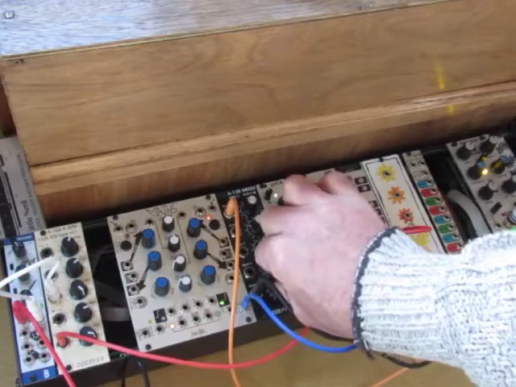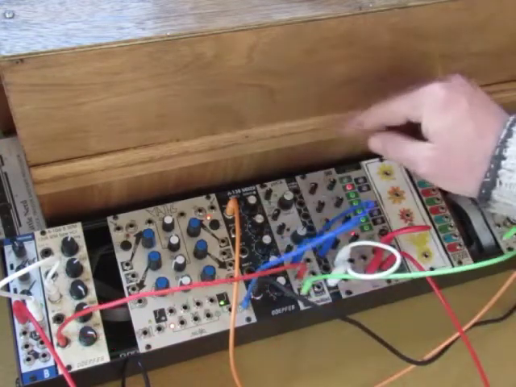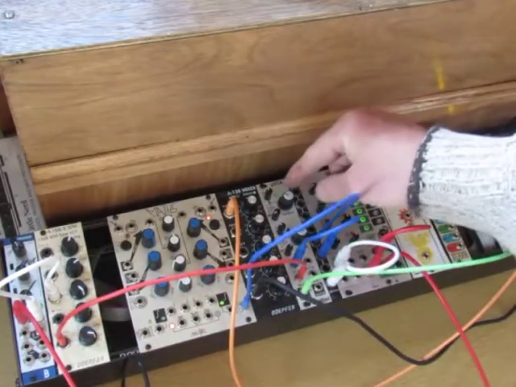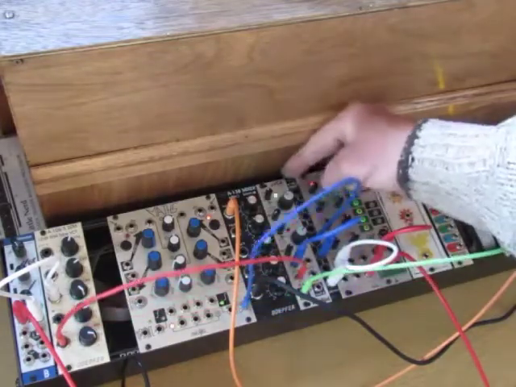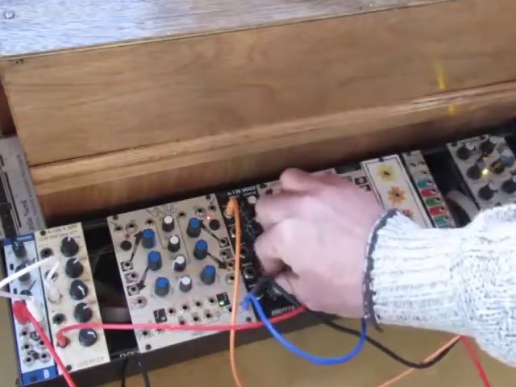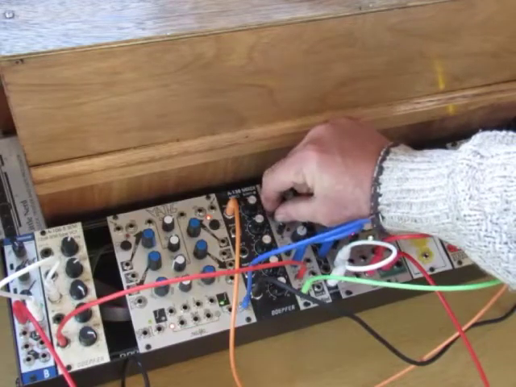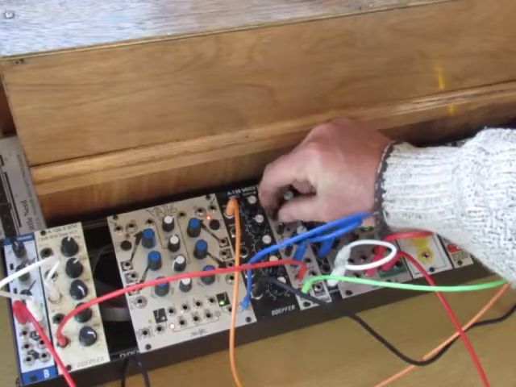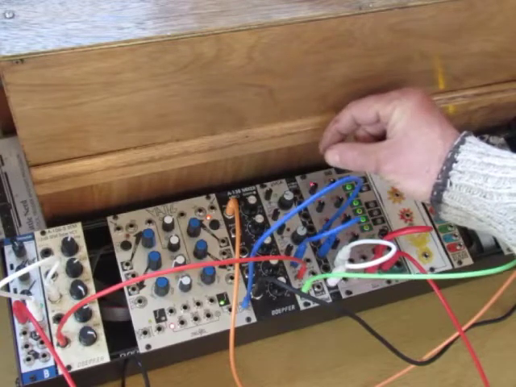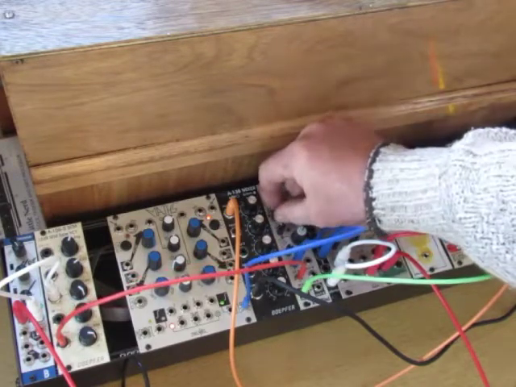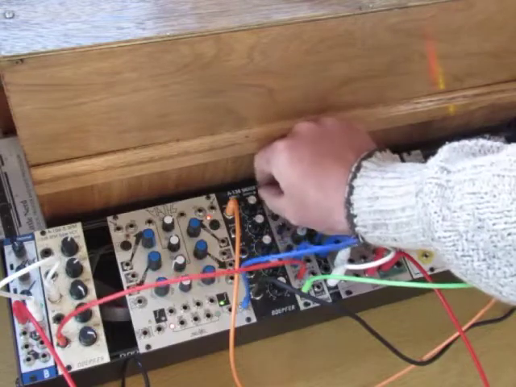Right? And I can also change the length of the tone with the VCA. Right? Or I can do it this way.